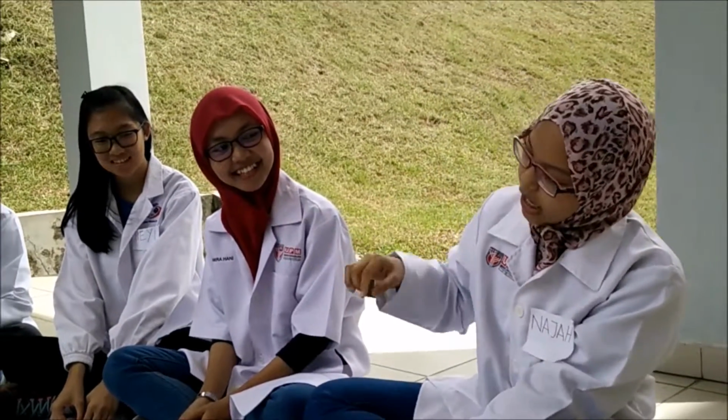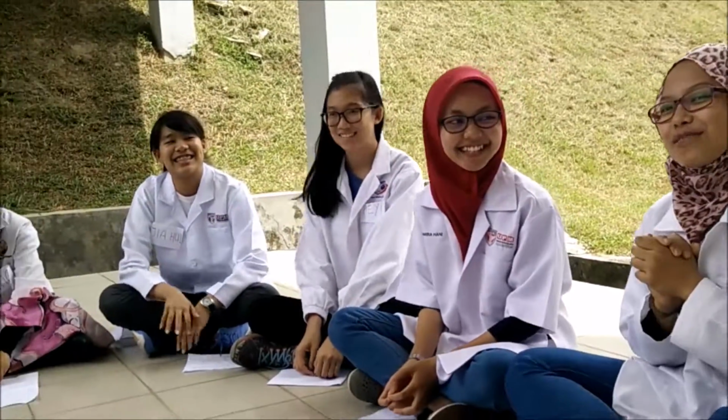The absorption of the cyanomethemoglobin is directly proportional to the hemoglobin concentration of the sample. So is it clear? Yes. Okay, that's all from me.